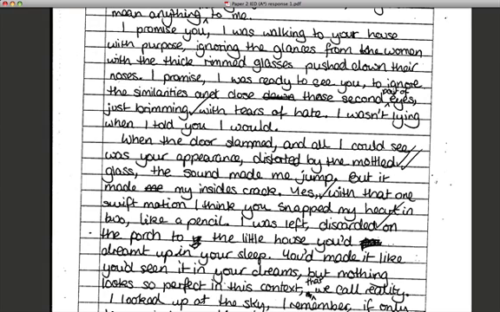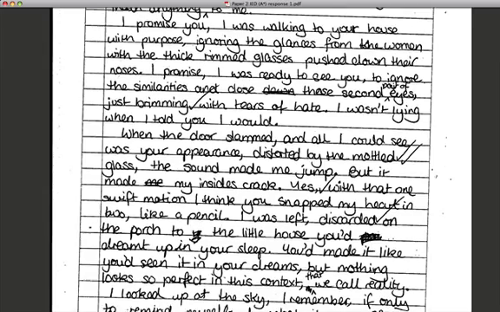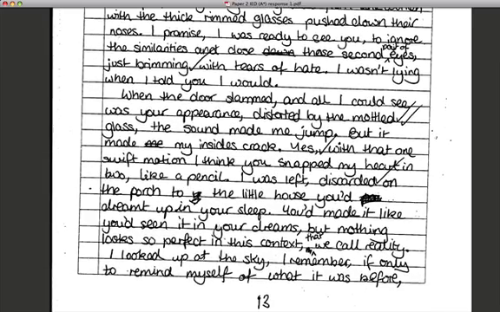Yes, again, that personal tone. "With that one swift motion, I think you snapped my heart in two like a pencil." Wonderful, wonderful simile used there. "I was left discarded on the porch to the little house you dreamt up in your sleep. You'd made it like you'd seen in your dreams, but nothing looks so perfect in this context that we call reality." Perhaps right there is the first time when you actually feel that the tone's got away from the student slightly, but it's so good here, like you just forgive them for it.